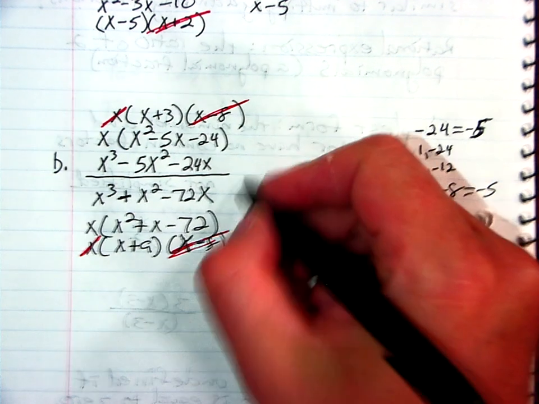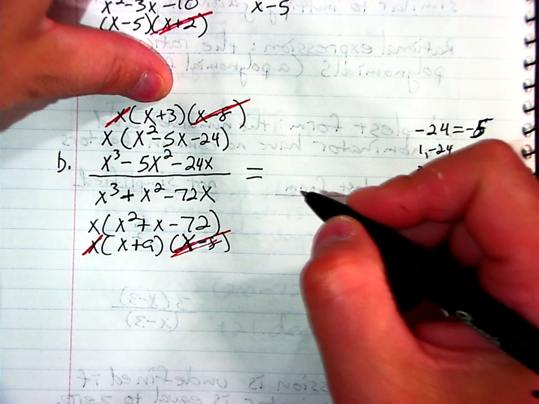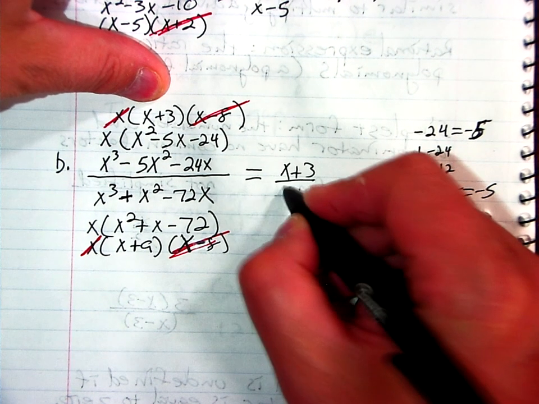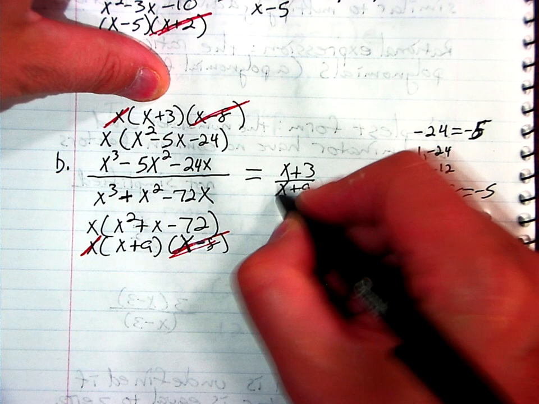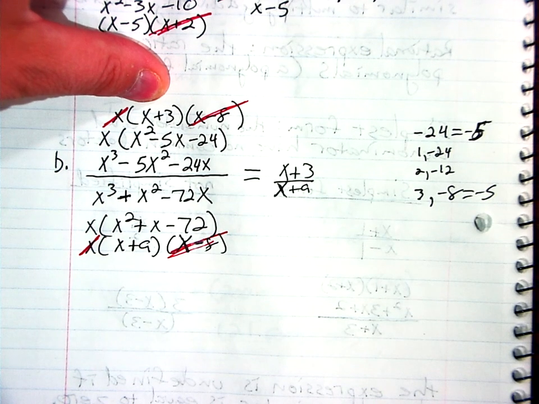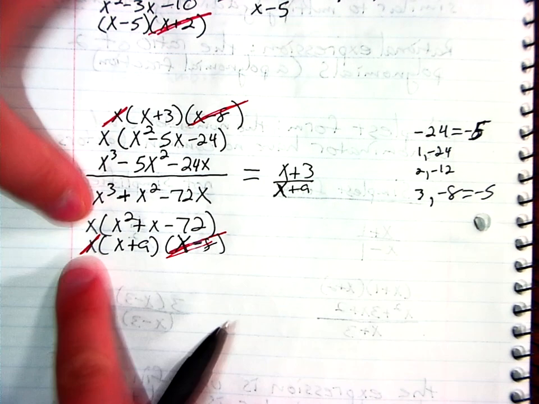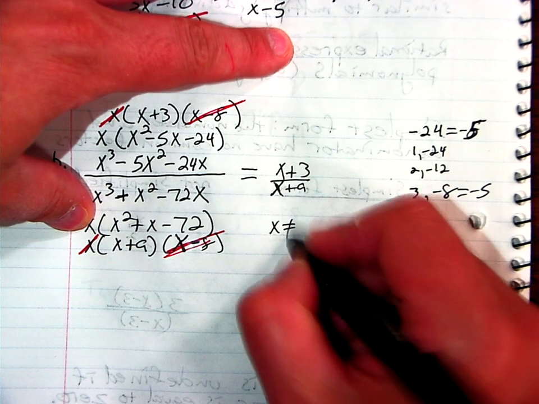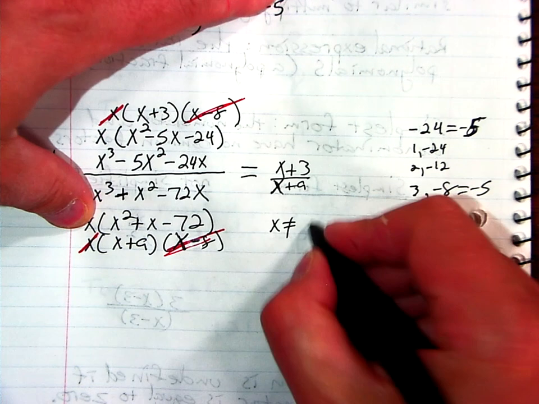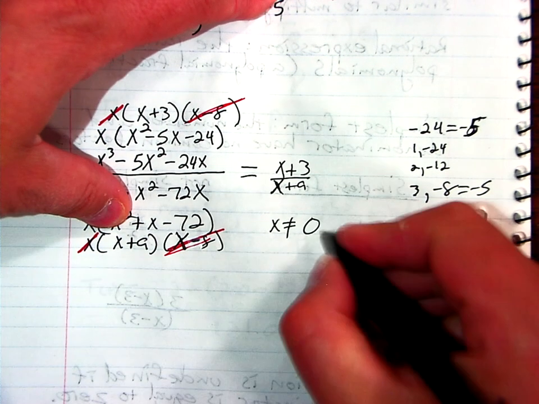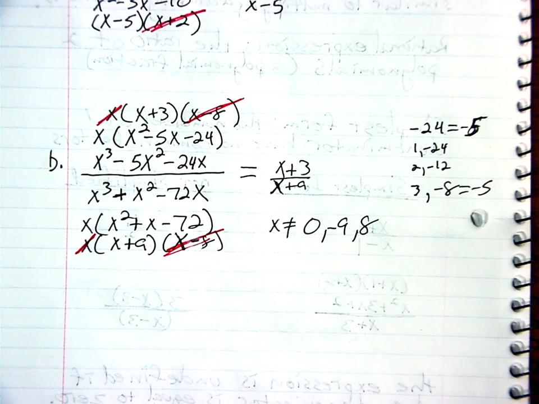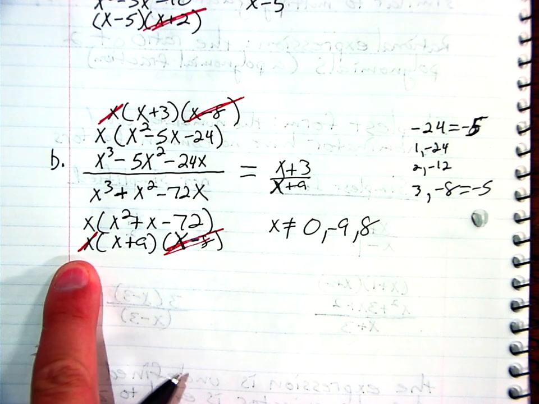So what is left? x plus 3 over x plus 9. Sorry about that. So then what am I not allowed to have in the denominator? What is that, x equals 0? So x cannot equal, that would be a 0. That would be a negative 9. And that would be an 8. Right there, just x by itself is 0.